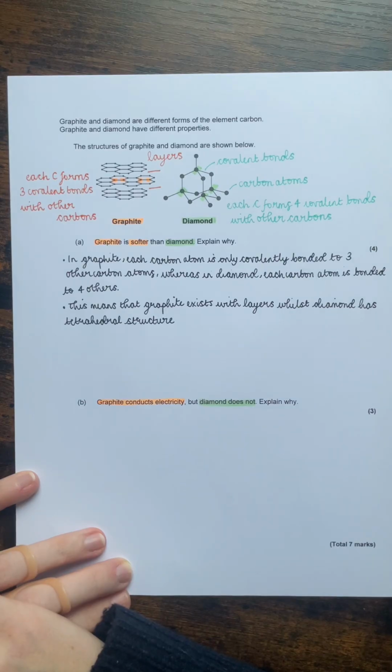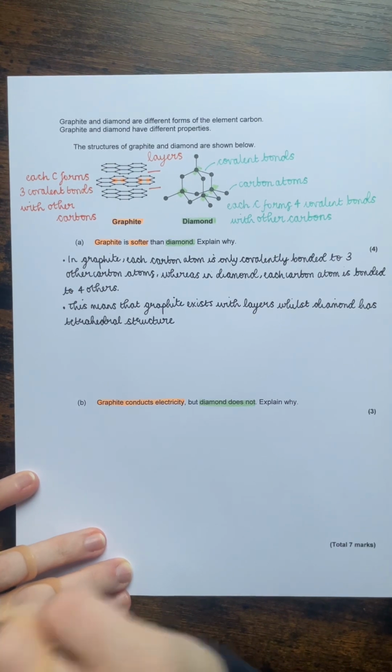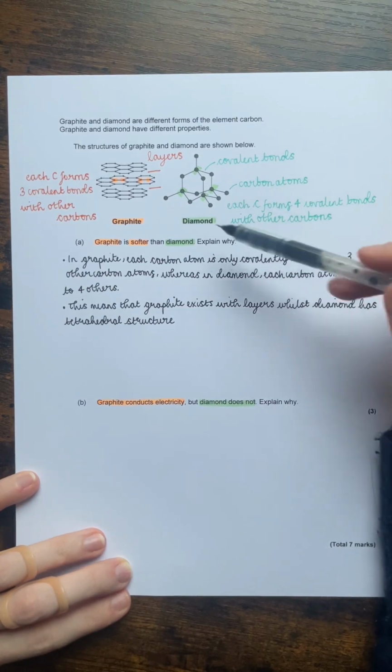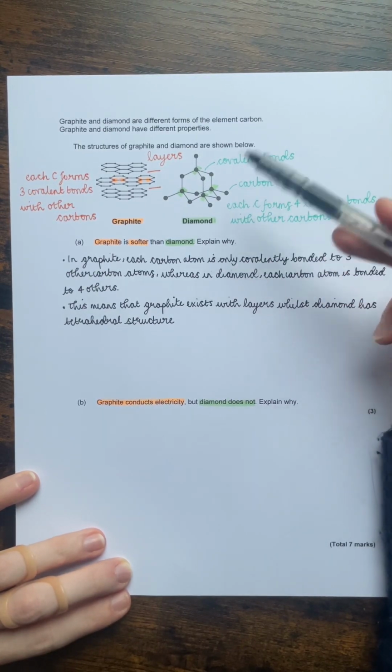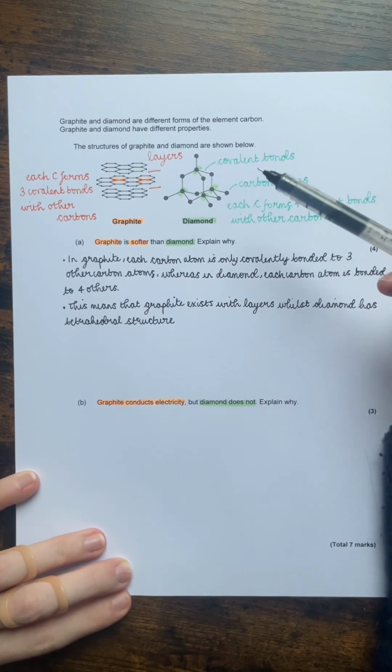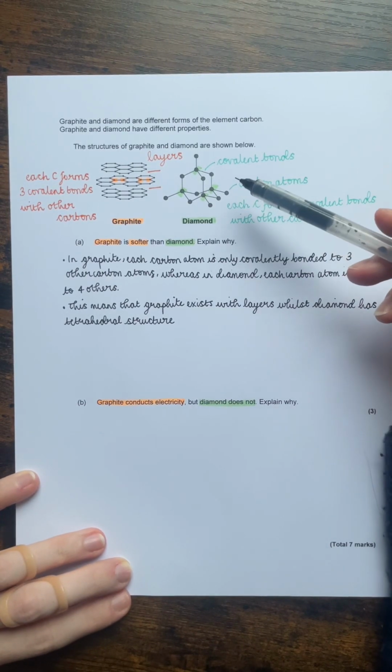So that's the next thing. Diamond is actually the hardest substance that we know to exist, which is pretty cool. And if we've got all of these covalent bonds between all of these carbon atoms, and the structure is made up of millions and millions of carbon atoms, and thus millions and millions of covalent bonds, that's going to take a hell of a lot of energy to break down.